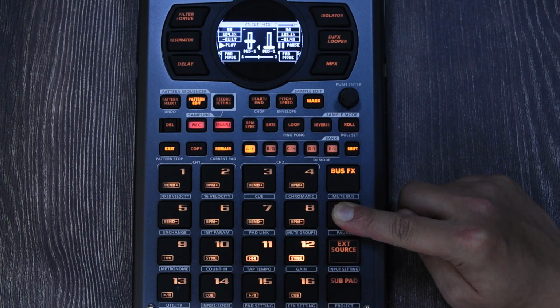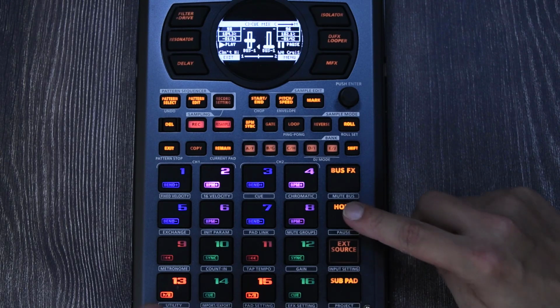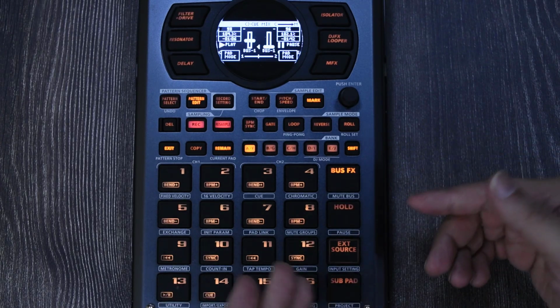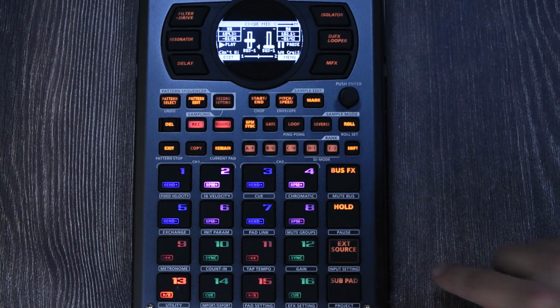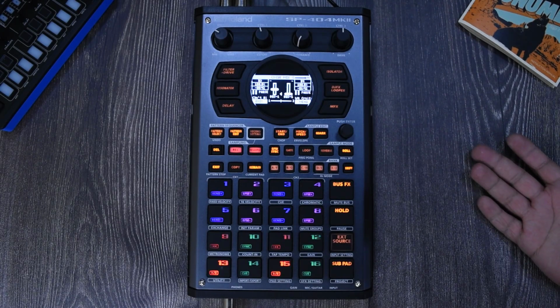And this is useful because maybe you have some effects, something that you want to use, and you can go to hold, find that sample and just play it back in real time. And if you want to get out of the hold, you just need to press it and it will just go back. Alright, so now I want to talk about the buses.